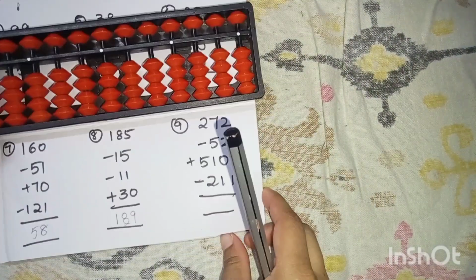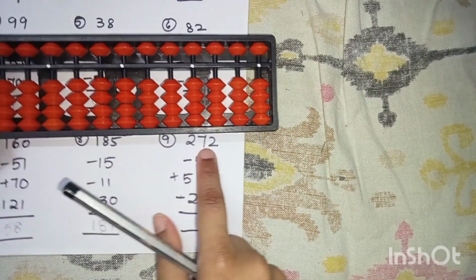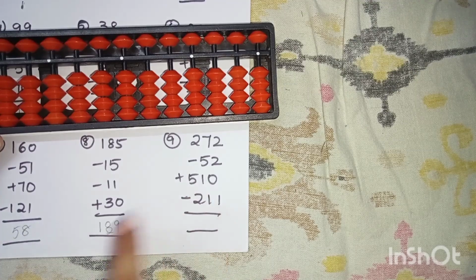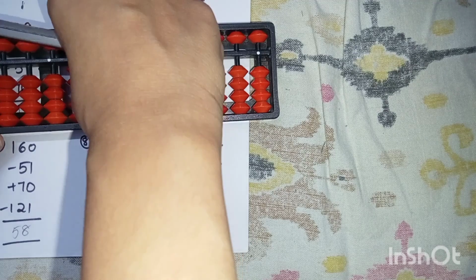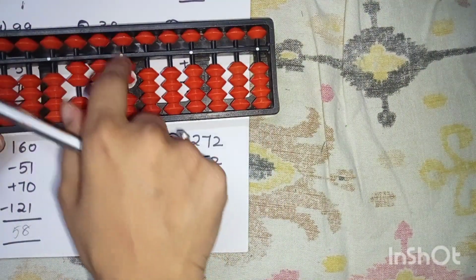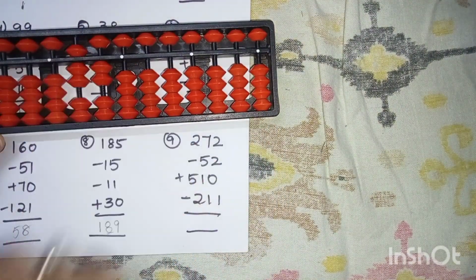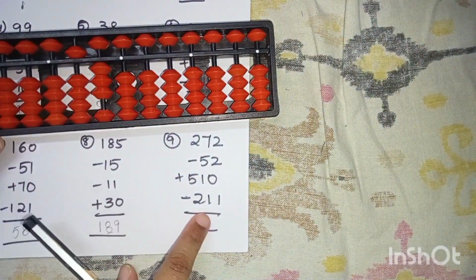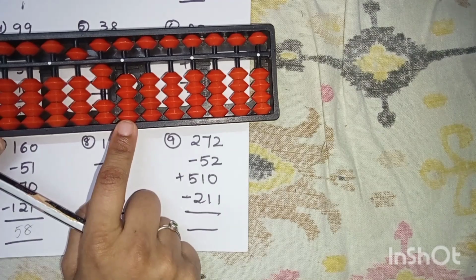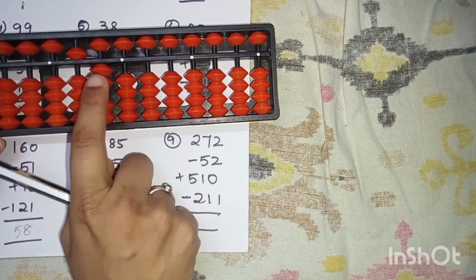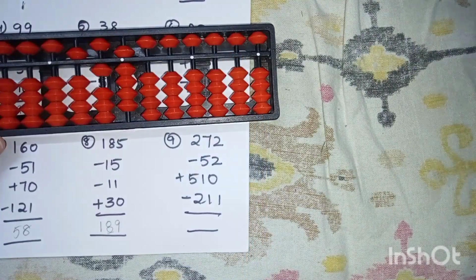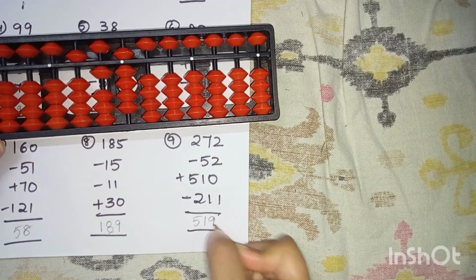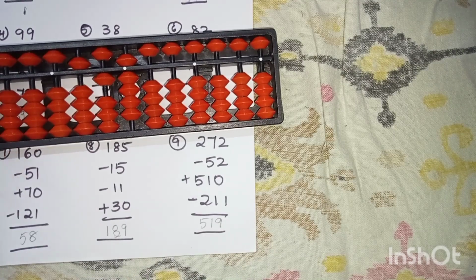Clear the scale. 272 minus 52 plus 510. Next minus 211. So in the ones place rod, minus 1 is not available, so I am taking big friends formula. Minus 10, add 9. So what is the answer? 519. Okay friends, done with the sums.